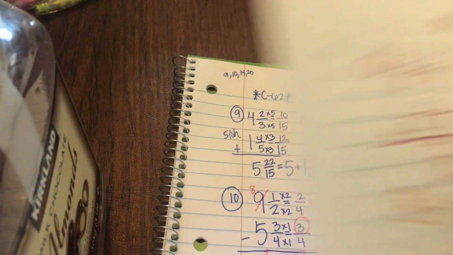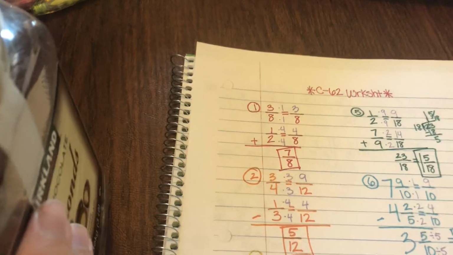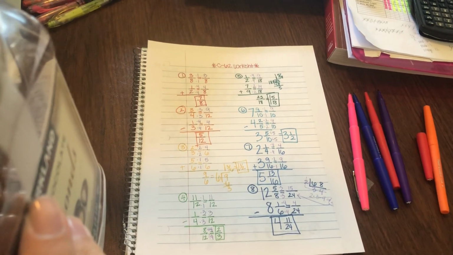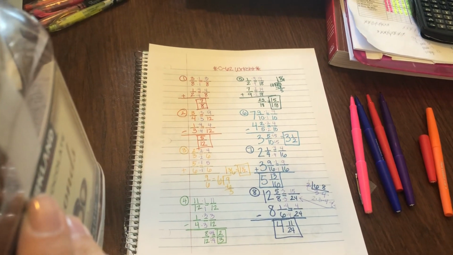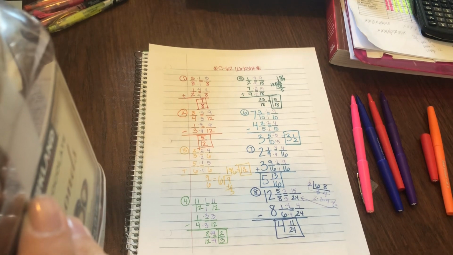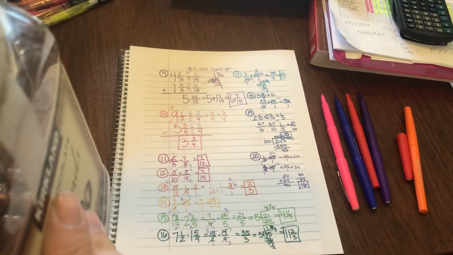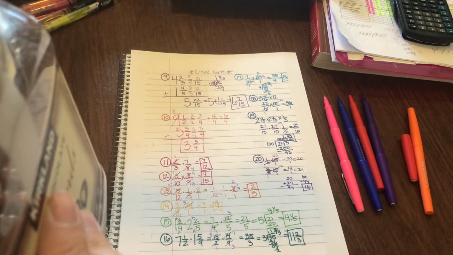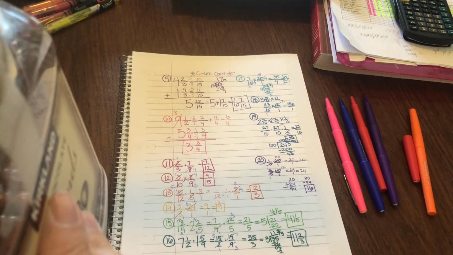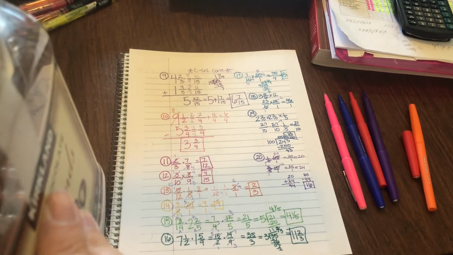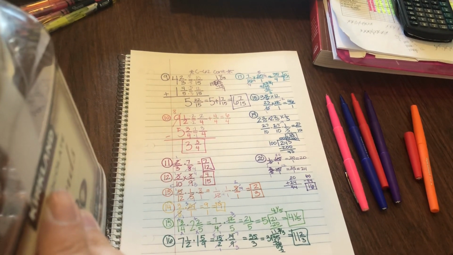here is the first page. Okay, so again, go ahead and check yourself. You can hit pause and then follow along on there and see why you missed your certain problems. And then here's the second page. Again, if you got all of these right, congratulations, because there are some pretty tough ones on there. And you now can say that you've mastered adding, subtracting, and multiplying mixed numbers.